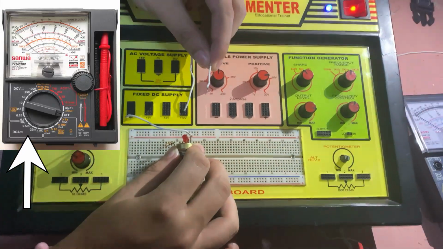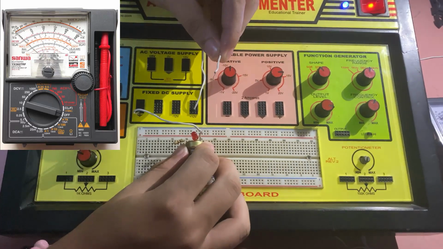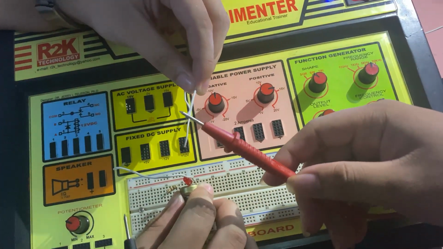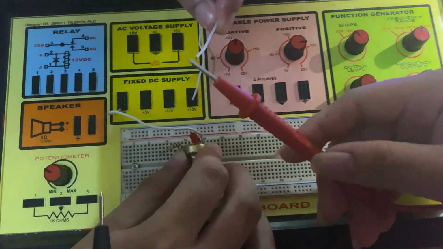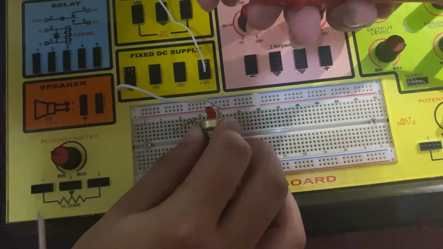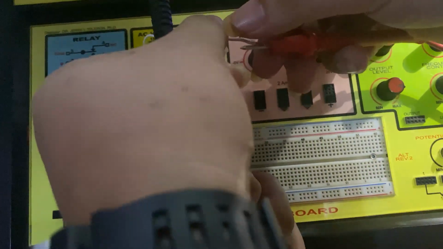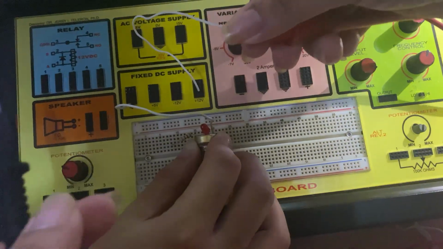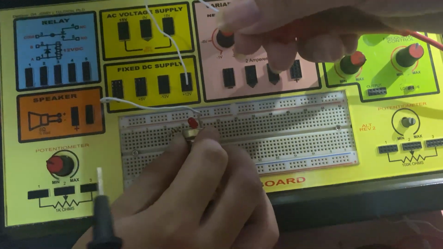Measuring current through the resistor. Switch the multimeter to the DC current range. First, disconnect the positive wire from the 12 volts DC supply. Connect the positive probe of the multimeter to the disconnected positive wire.